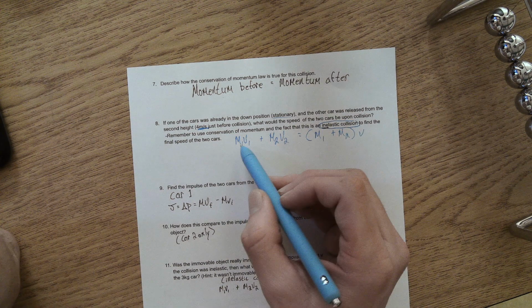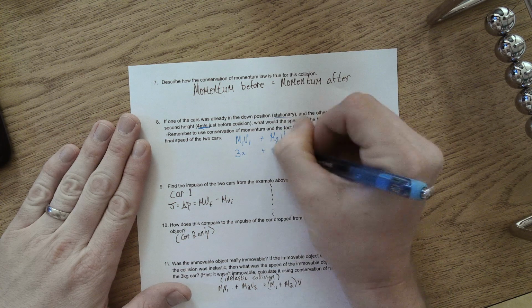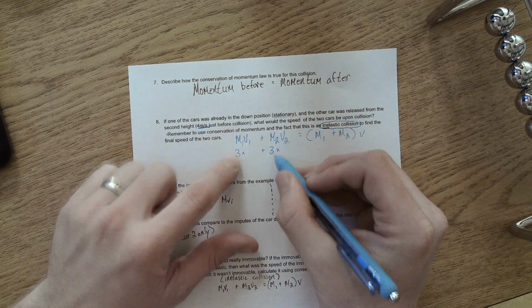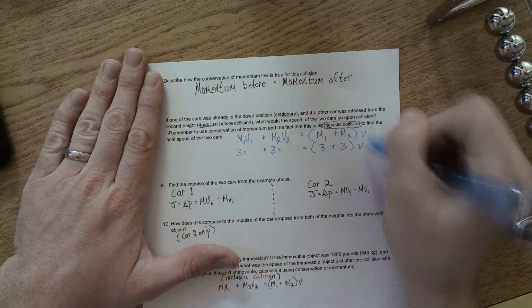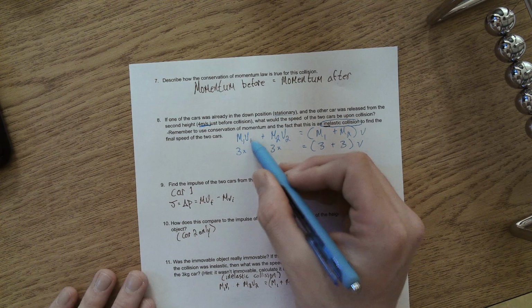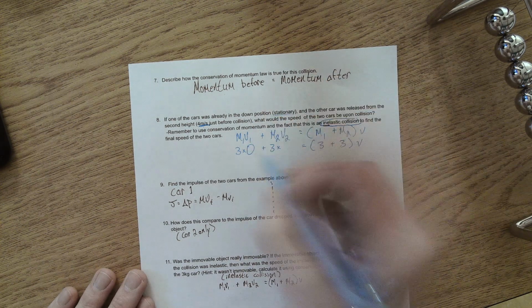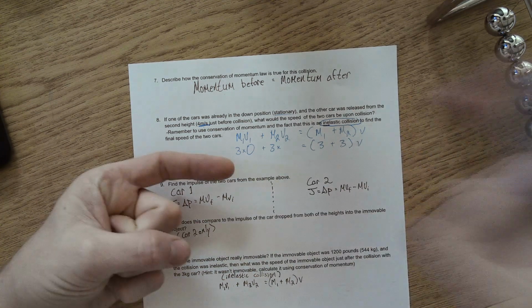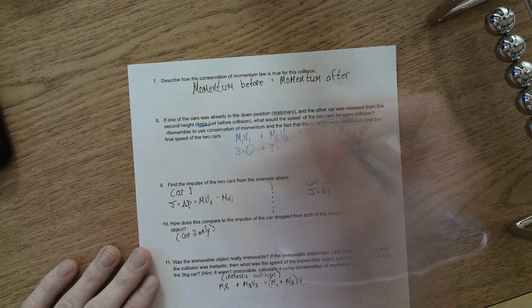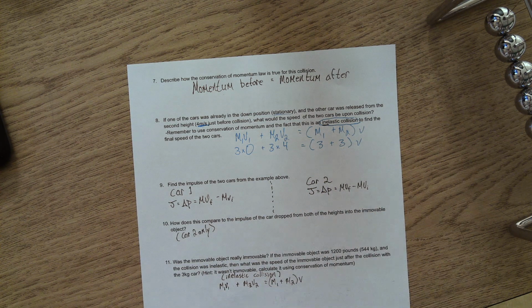Mass 1, well, we said they're both 3. That was from the other side. 3 times velocity 1 plus 3 times velocity 2, because they're both mass 3. On the right side, we know that they're both mass 3. Now, what's the velocity of our first one? One of the cars is already in the down position. We'll say the first one was 0. Car 2, which is on the right, was released from the second height. So car 2 was released, it's going 4 meters a second just before collision. So there it is. Simplify the left side, do the math. You can do it.